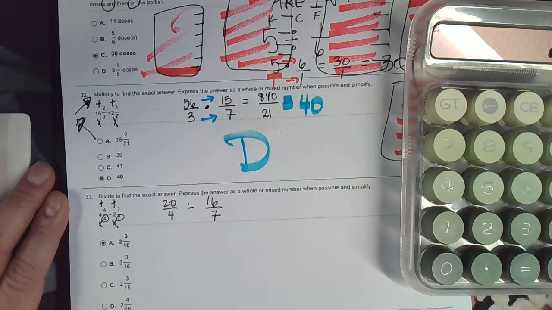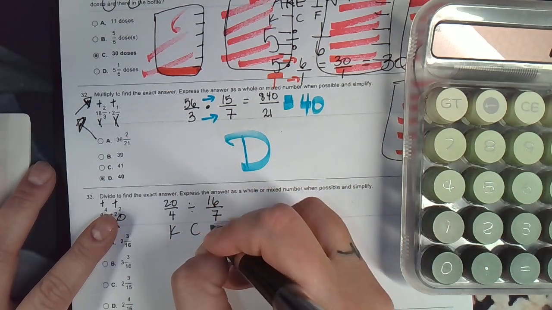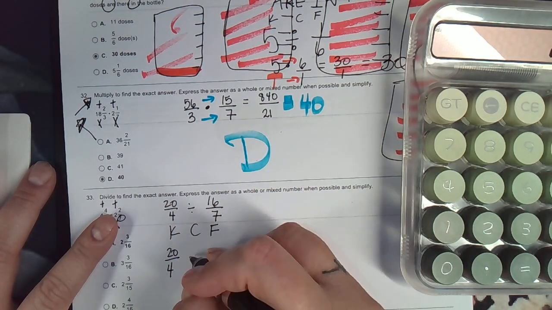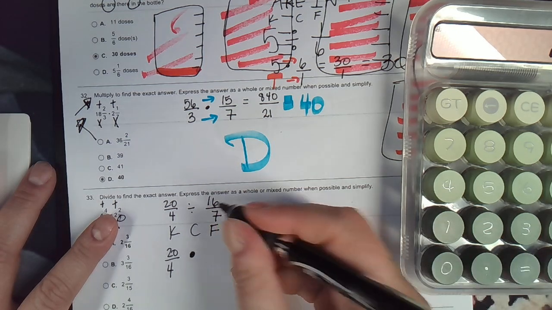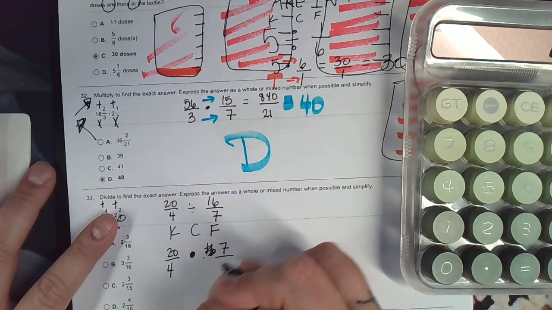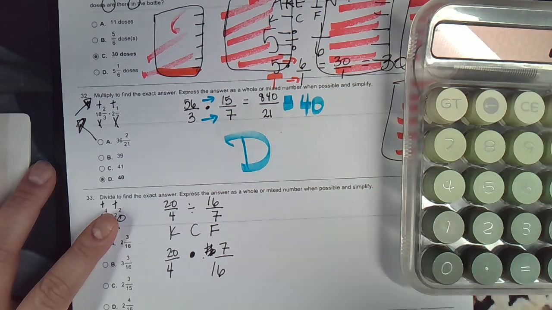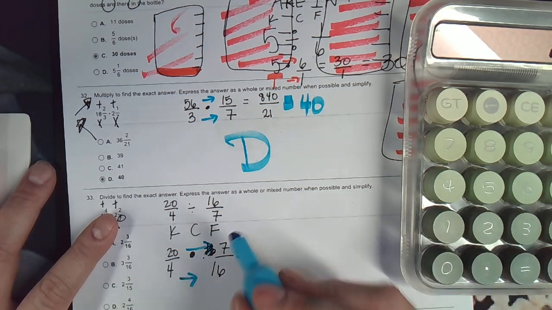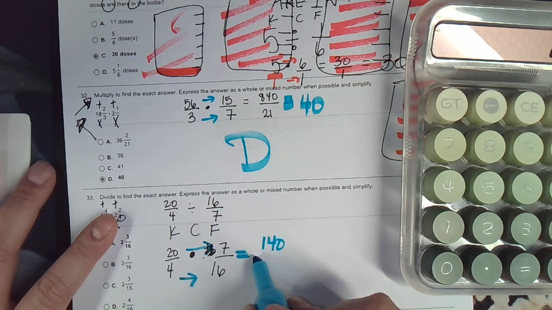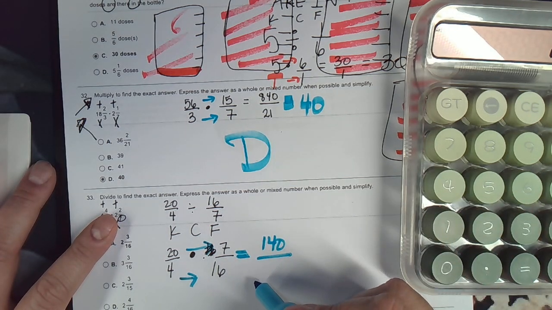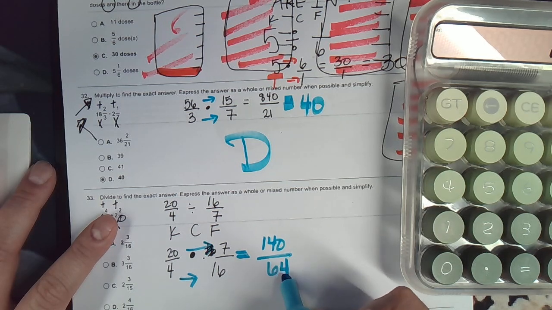Okay, now how do we do fractions? We got to do keep, change, flip. So keep that first guy, change the second guy to a dot, flip the third guy upside down. I forgot to flip. Okay, now multiply left to right. 20 times 7, 140. 4 times 16, 64.